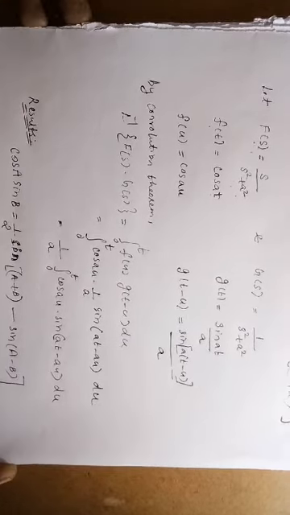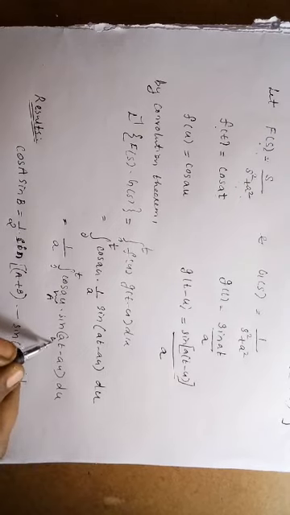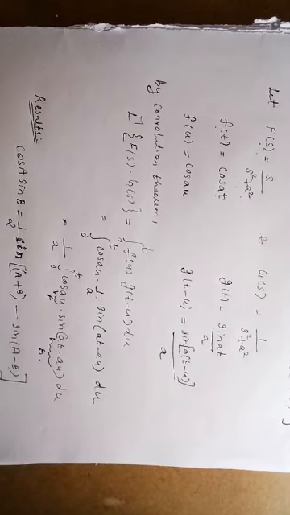So using this we can write the given product cos au sin(at minus au). You have to take this au as a and at minus au as b.